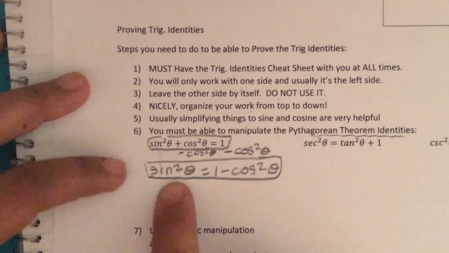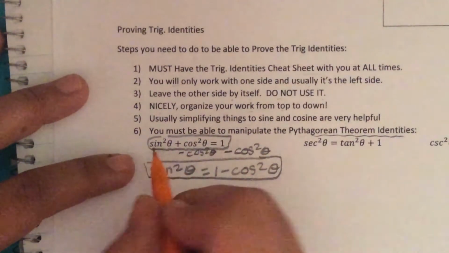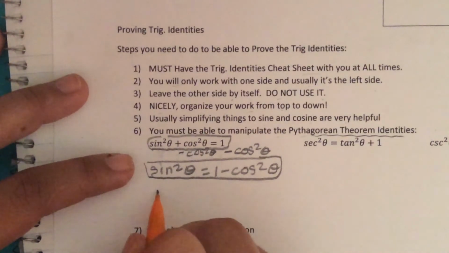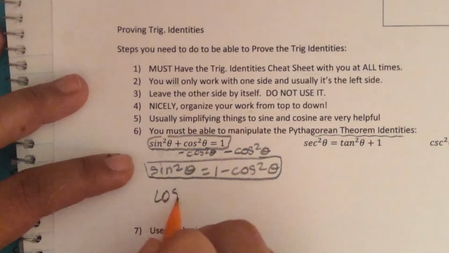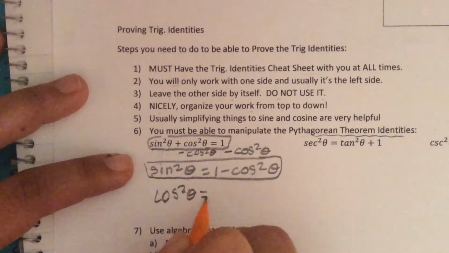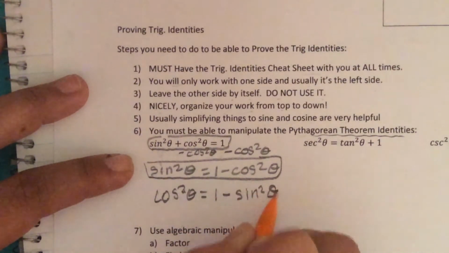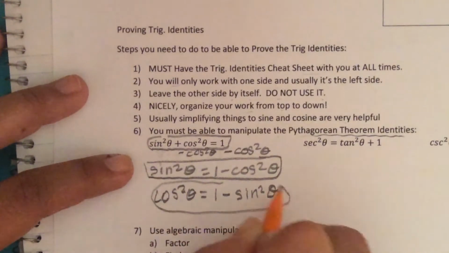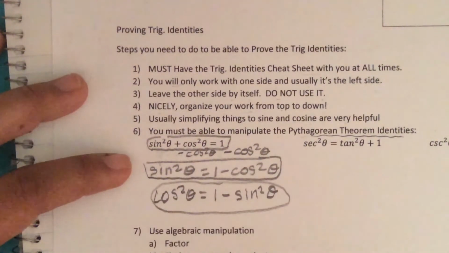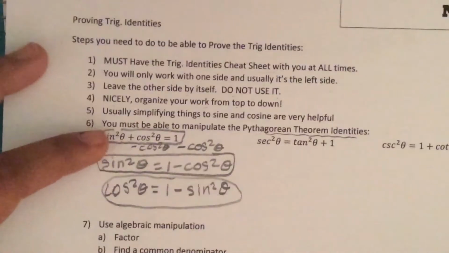So you can also use this. Or you can subtract the sine squared and have cosine squared equals 1 minus sine squared. These three equations are the same thing. You just moved it around.